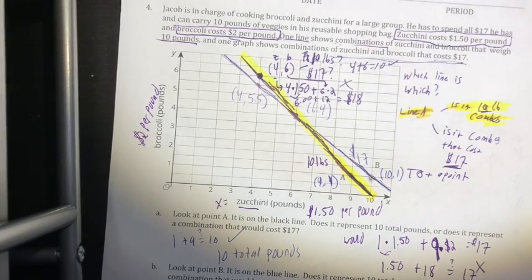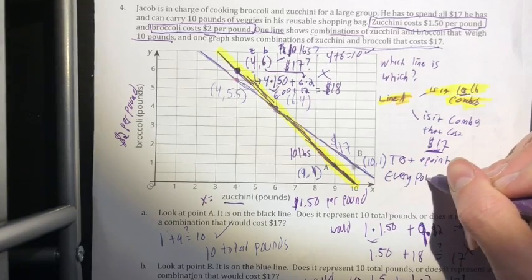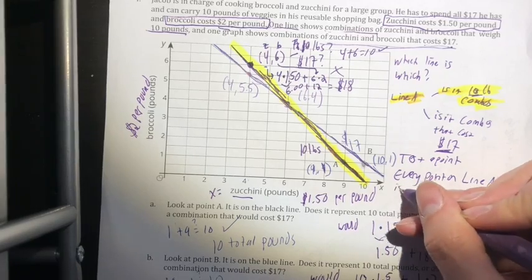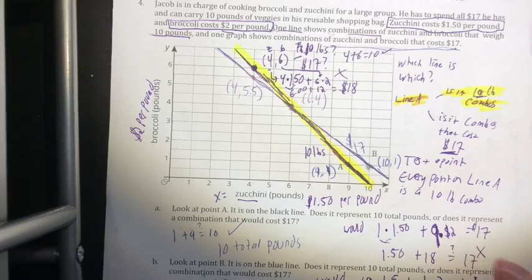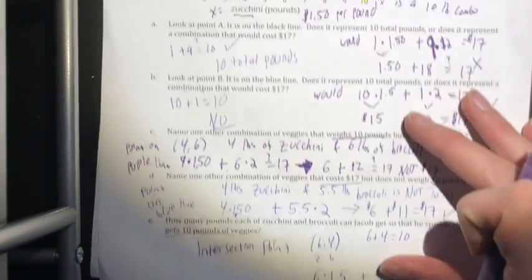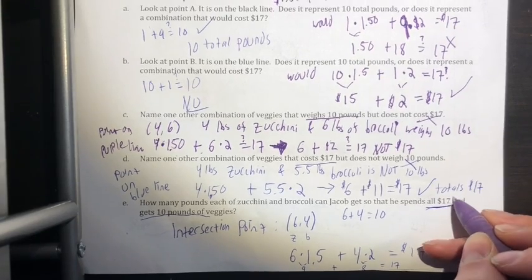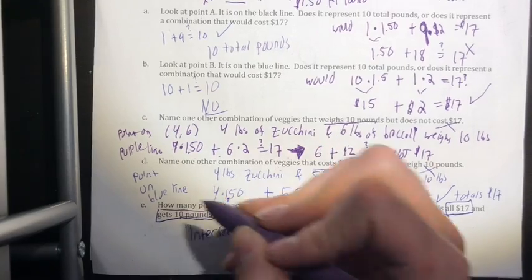So we know that every point on the highlighted line is a 10-pound combo. And remember, the solution to the system, the point that gets us both $17 spent and 10 pounds of veggies, is the intersection point.